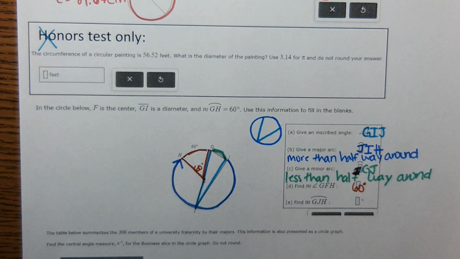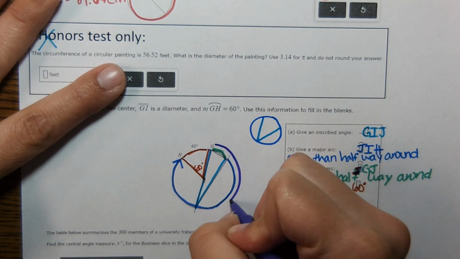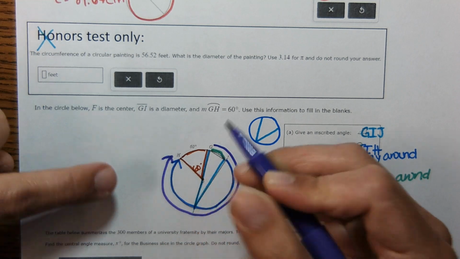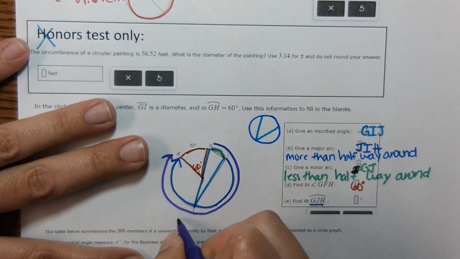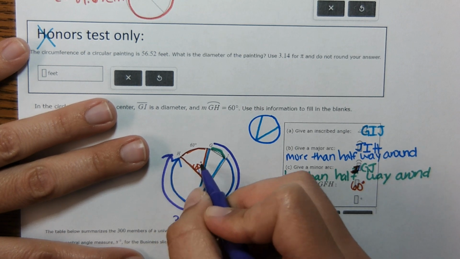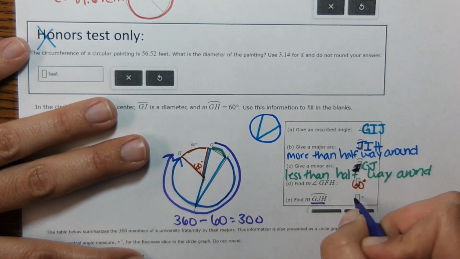And last but not least, arc GJH. So you're going to connect the dots. GJH is all the way around except for this little piece here. So all the way around a circle is 360. So we can just subtract this little part, 60, and get this part. So it'd be 300 degrees.